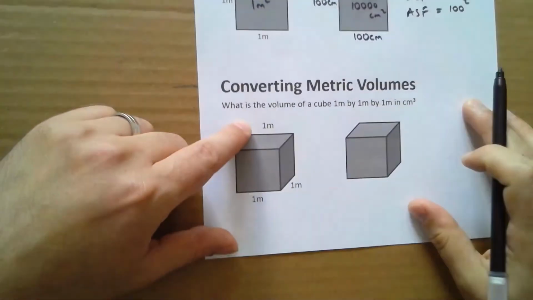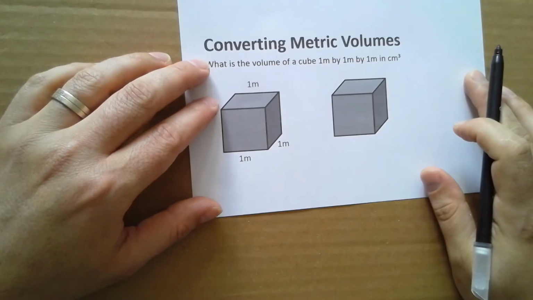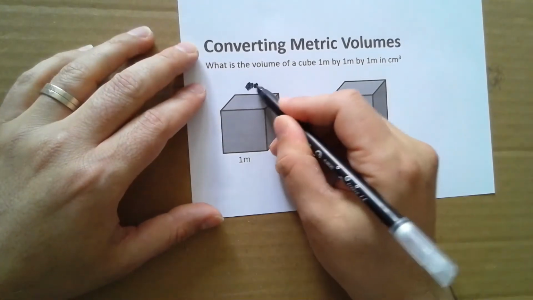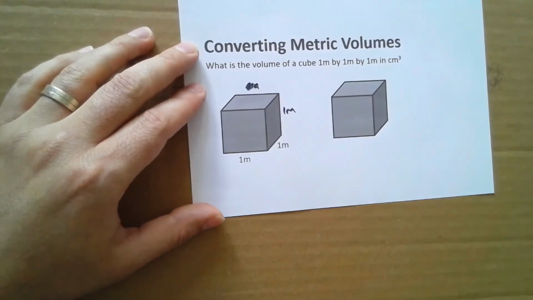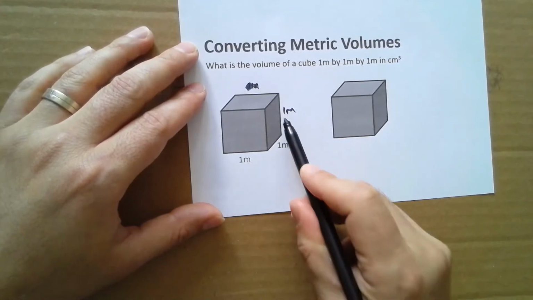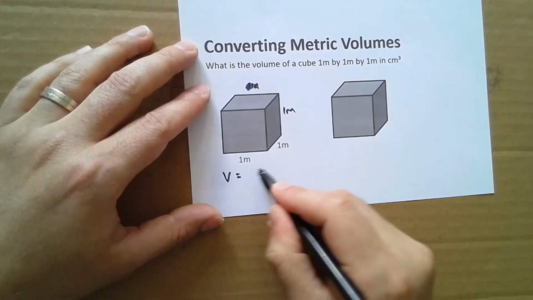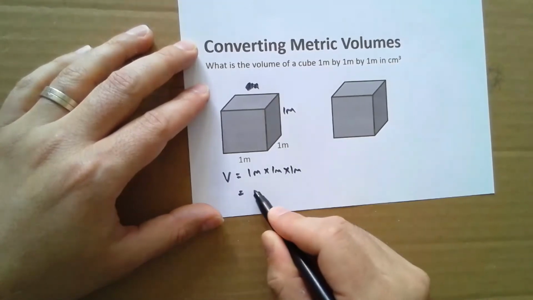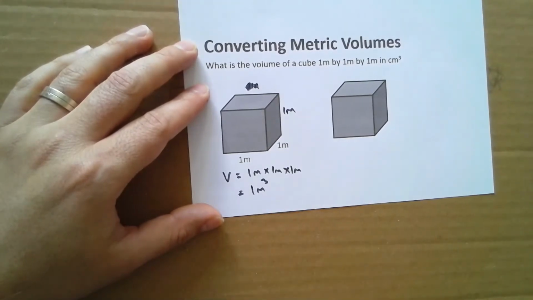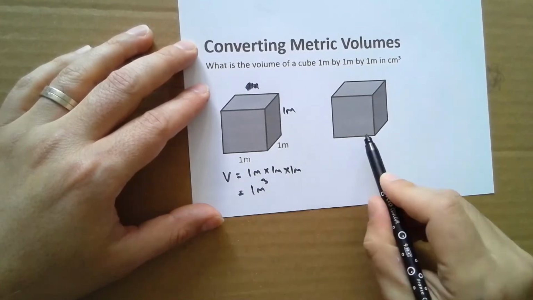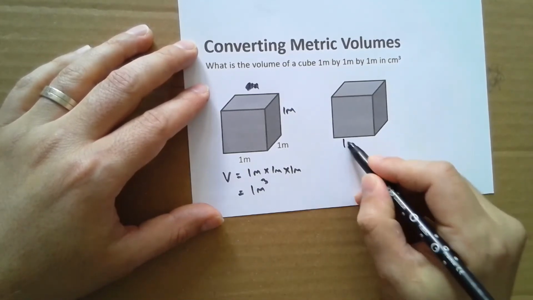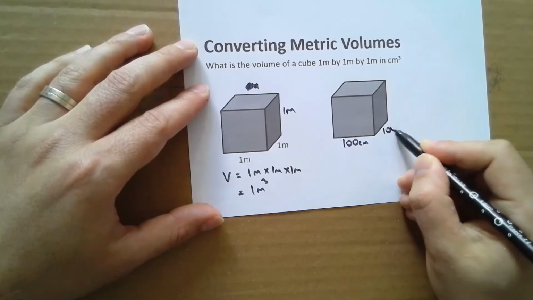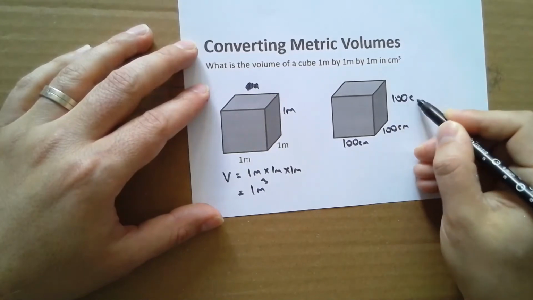The same idea we can apply to volumes. Consider a cube with dimensions 1 by 1 by 1, so the volume of this cube will be 1 times 1 times 1, which is 1 meter cubed. If you do this in centimeters, that would be 100 centimeters by 100 centimeters by 100 centimeters.